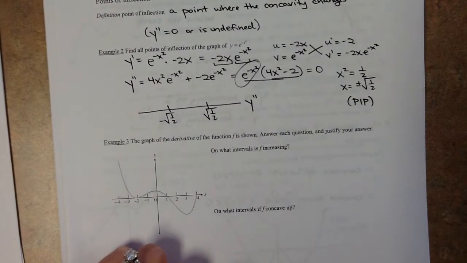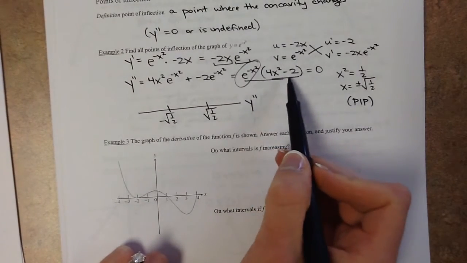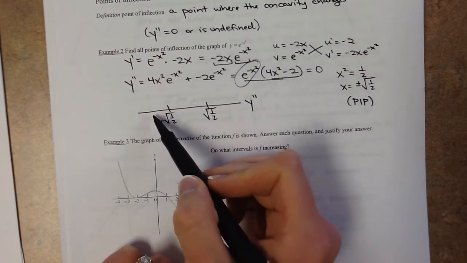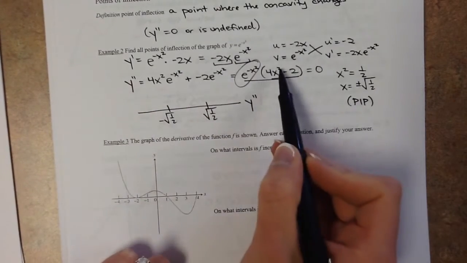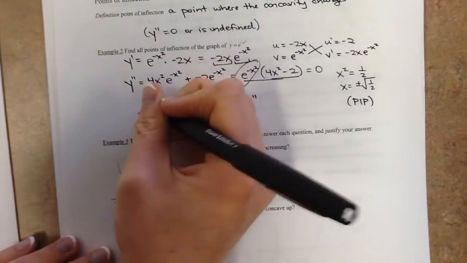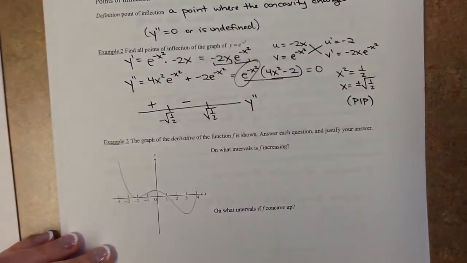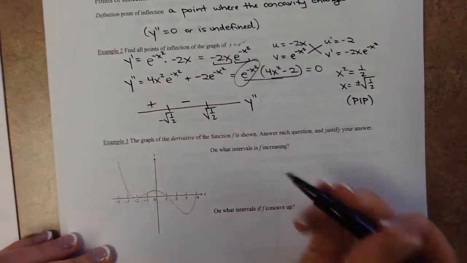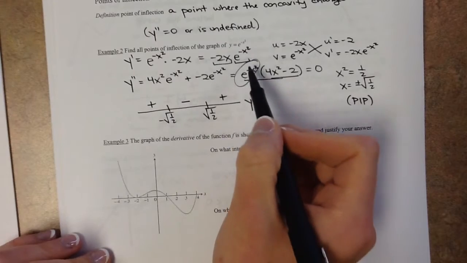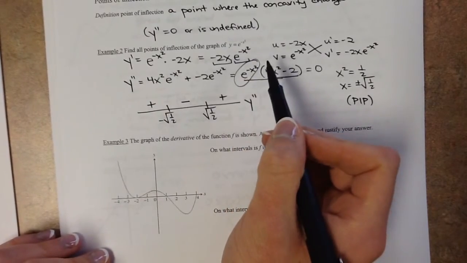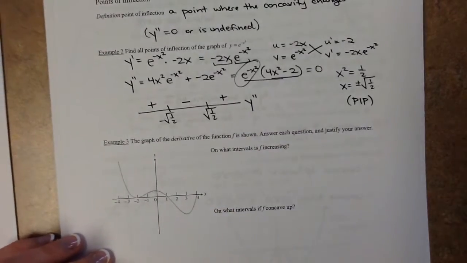When I plug something in, I'm really only worried about plugging it in here. If I plug in something smaller than the negative square root of 1/2, maybe like negative 1, I get something positive. If I plug 0 in here, I get something negative. And if I plug in positive 1 here, I get something positive. I'll repeat what I said a moment ago. This exponential function is always positive. Picture an exponential curve. It's always above the x-axis. So I'm really only worried about the sign of this thing right here.